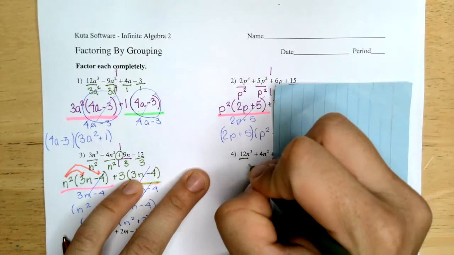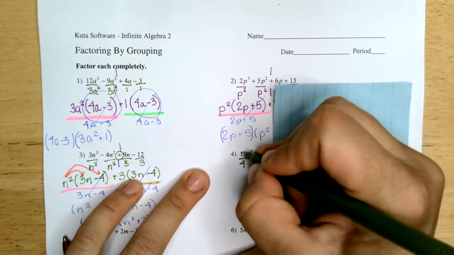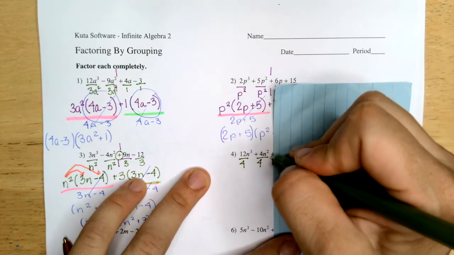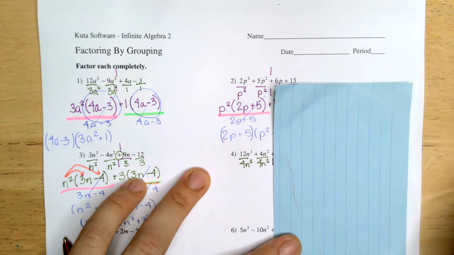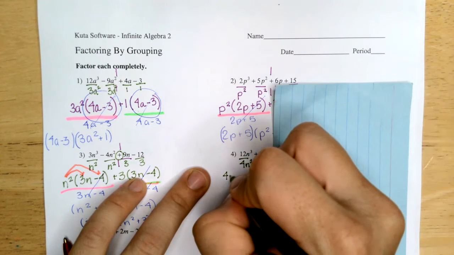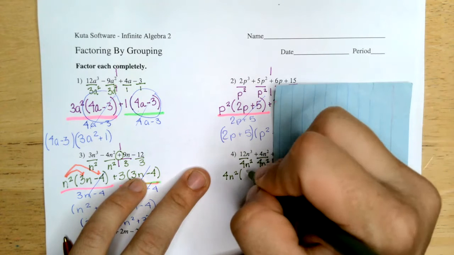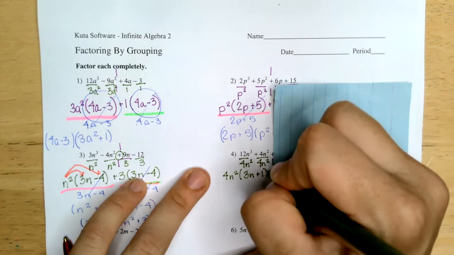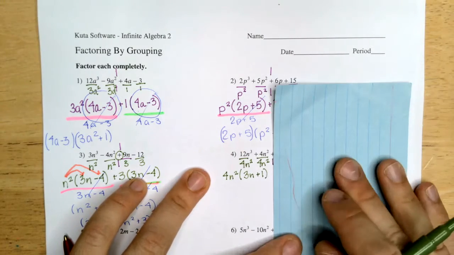I can divide them both by 4, right? 4 and 4, because 12 divided by 4 is 3, 4 divided by 4 is 1. 3 n's, here I have 2 n's, so I'm just going to say n squared. It's the biggest n group I can take out. So here is 4n squared. When I take 12n cubed and divide it by 4n squared, I get 3n. And then here, I just say plus 1 because I'm dividing a term by itself, right?